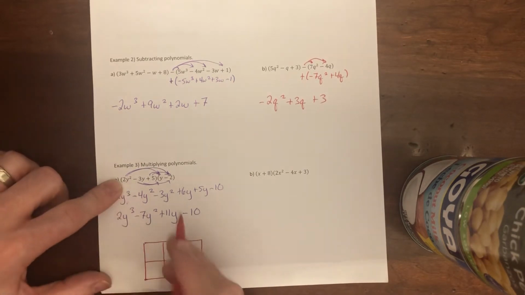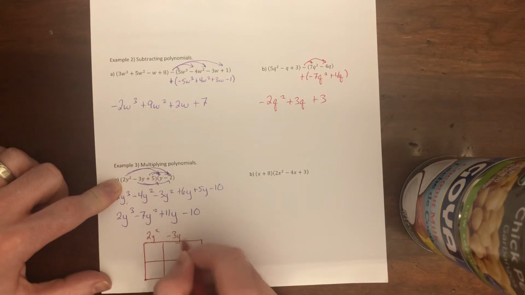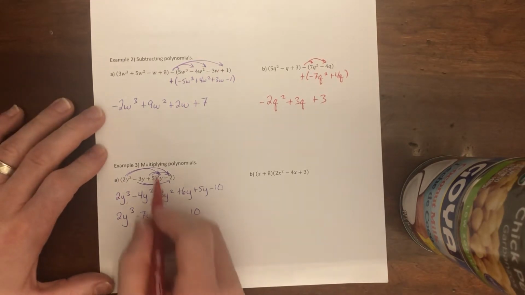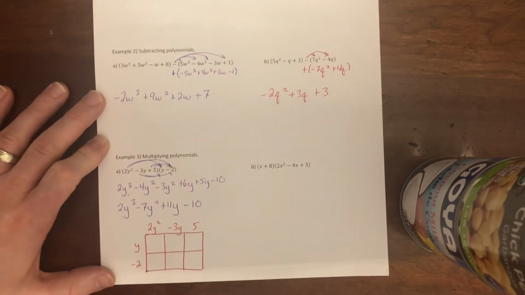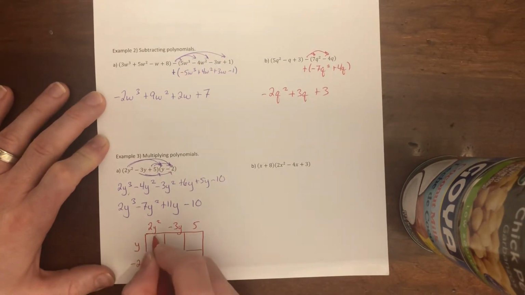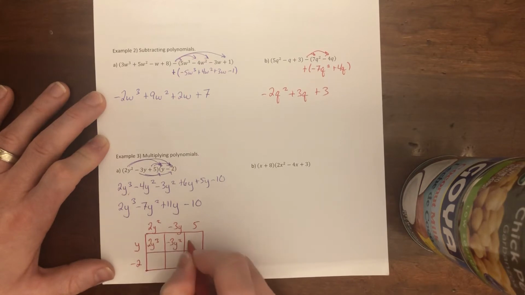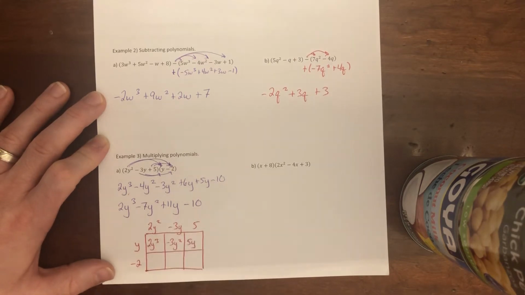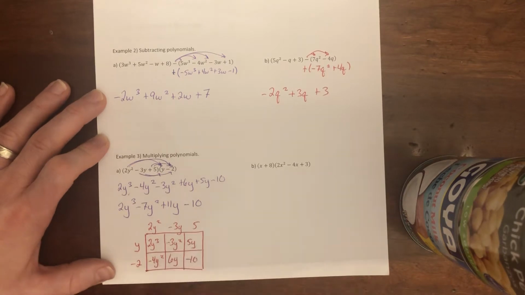Now our first parenthesis is a trinomial, so we write each of the terms out in front. And our second one's a binomial, and then we find the area of each box. 2y squared times y would be 2y to the third, minus 3y squared, and this would be 5y. We do the same thing with the second column. Negative 4y squared, 6y, and negative 10.